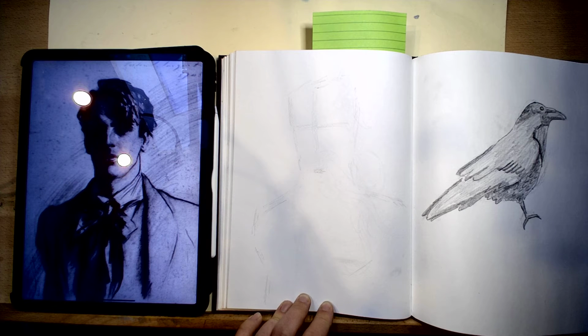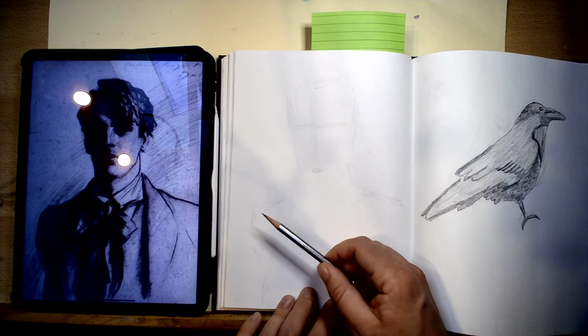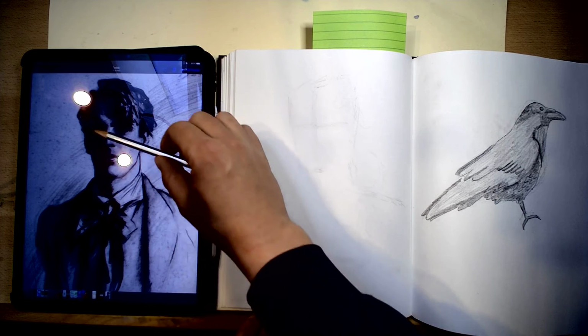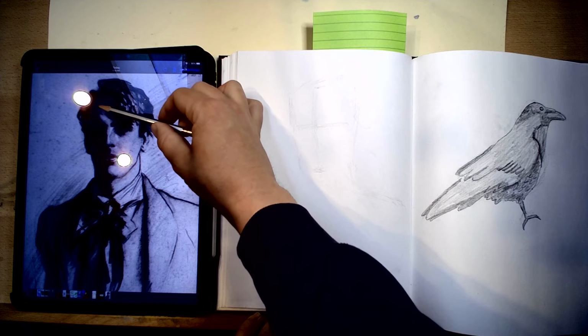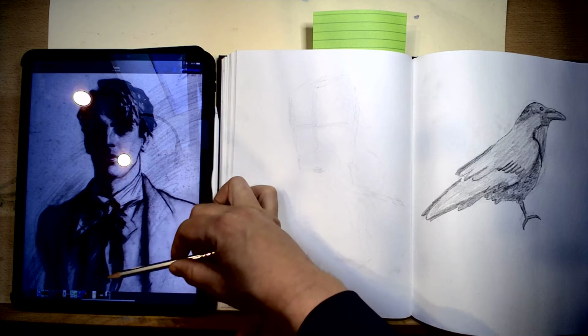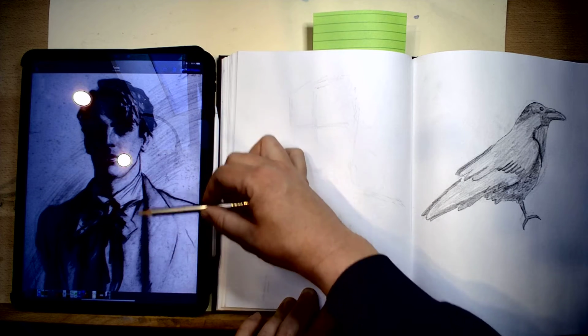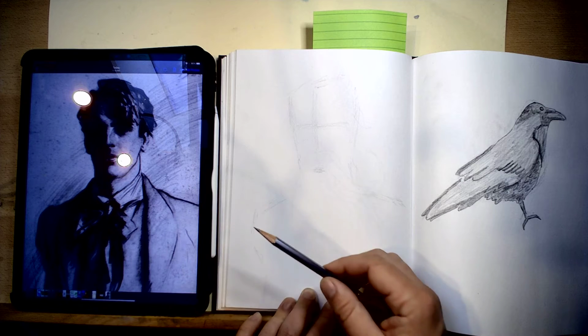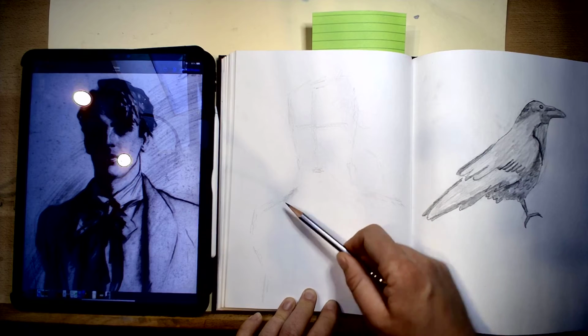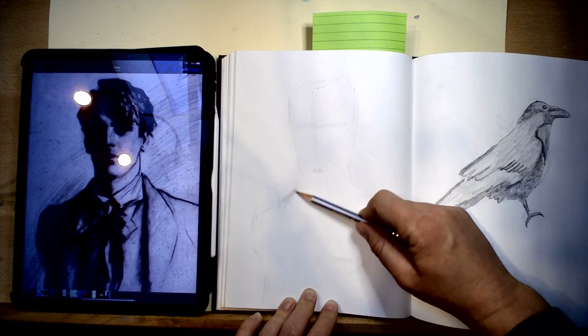The next thing we want to do is start looking at shadows. So for this step we want to squint and really simplify the image as best we can and just look at the shape of those shadows. Now I'm only really concerned with the dark shadows here, so the shadow coming through here, down through here, okay? Maybe this one over here. So I'm not really worried about any of the halftones, I just want to get the shadow. So I'm going to start just using the side of my pencil to block that shadow shape in.